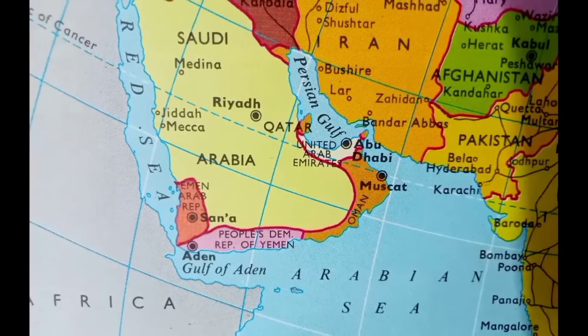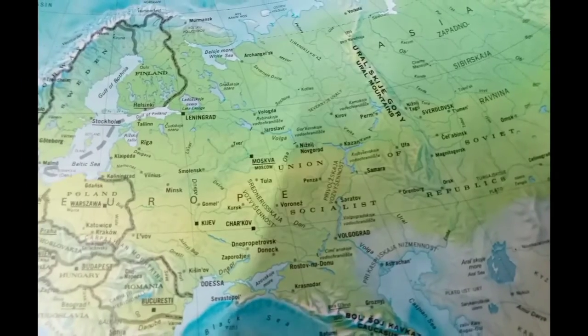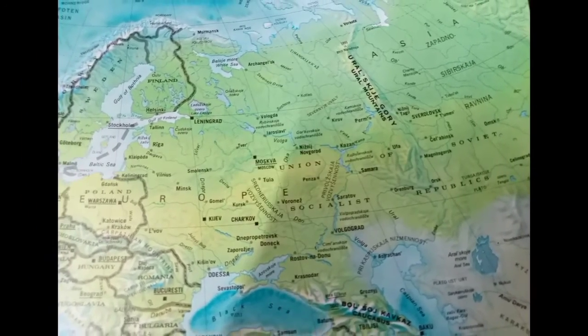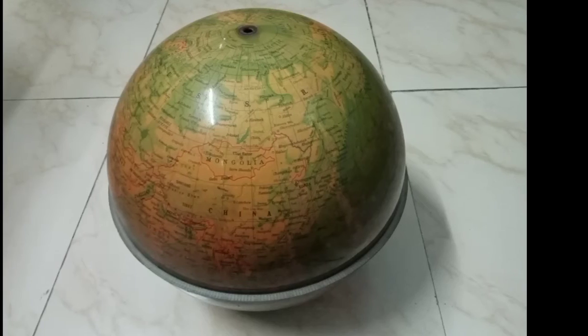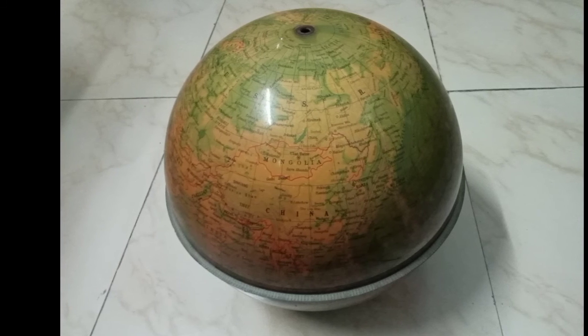But from this detailed study of maps, I'm sure you get the idea. If we look at these maps, we understand how our world changes and how fluid the concept of a state is.